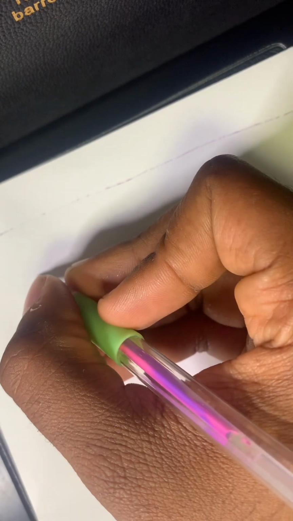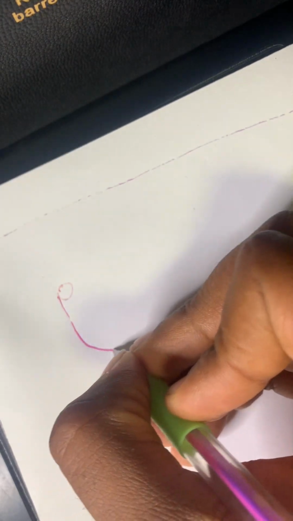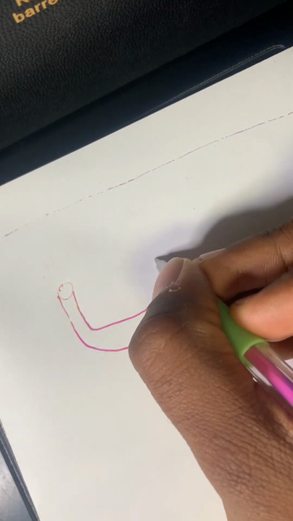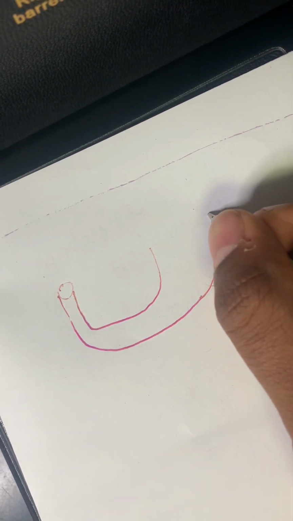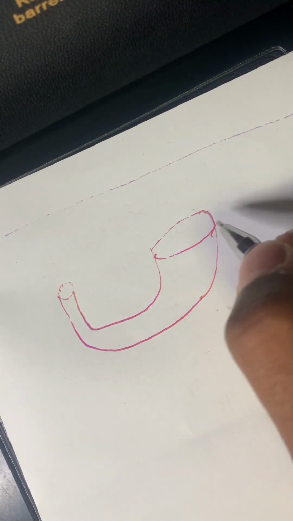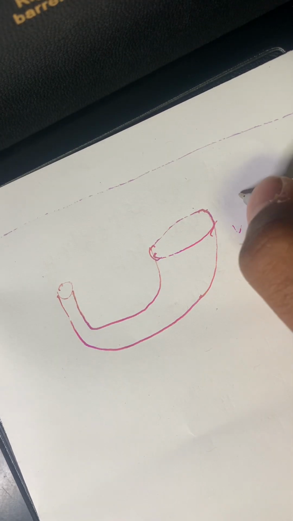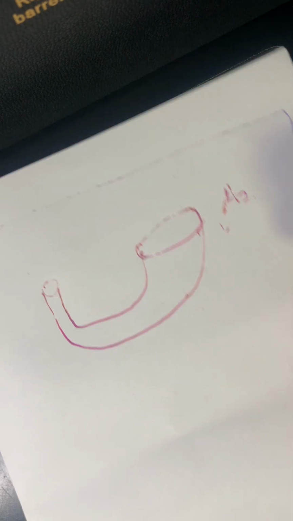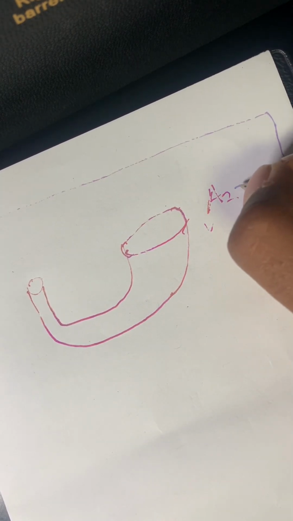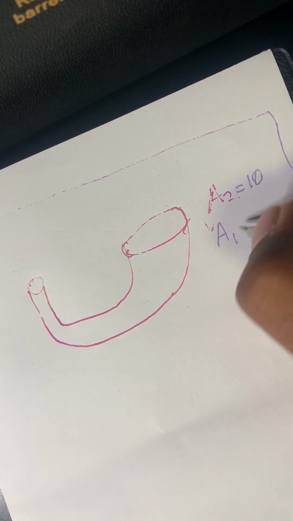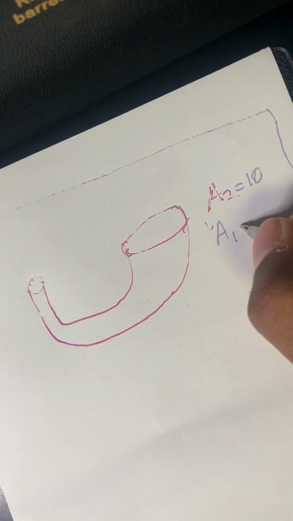So let's say you have a cylinder with a small opening here, but a much larger opening over there. So necessarily, the area on the second, A2, and let me use maybe a different pen. So A2 would be equal to 10, whereas A1, or the beginning area over here, will be 1.